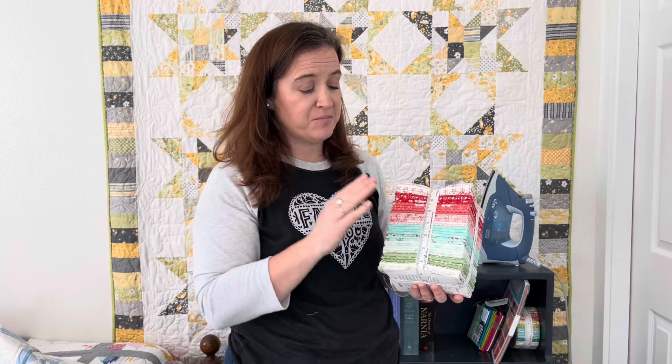I will discuss fat quarters in my precut video, but what this does is give me a fat quarter in each of the fabrics in this fabric line. And so it gives me an opportunity to already have something that's all cut. I don't have to have them cut it at the fabric store. I can take this bundle home and get straight to work.